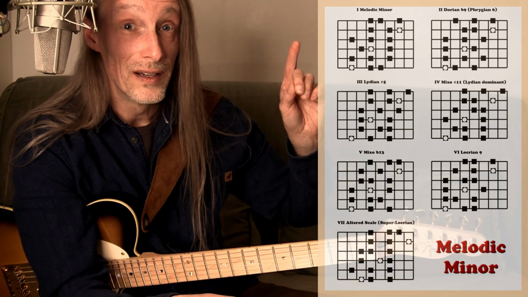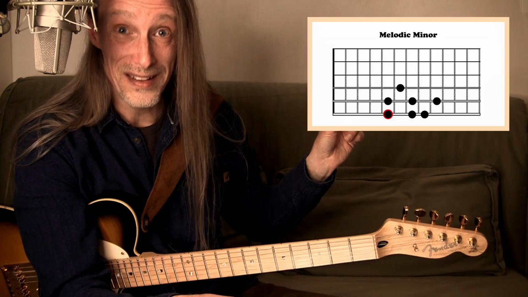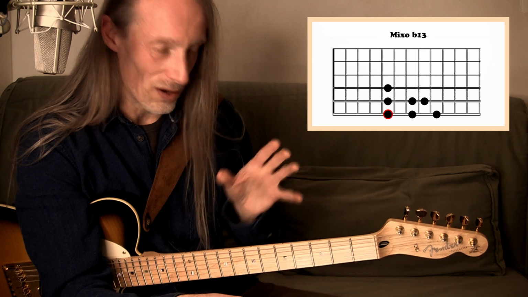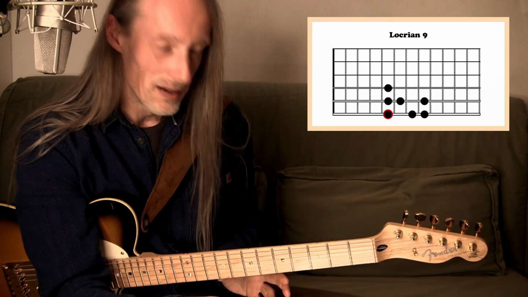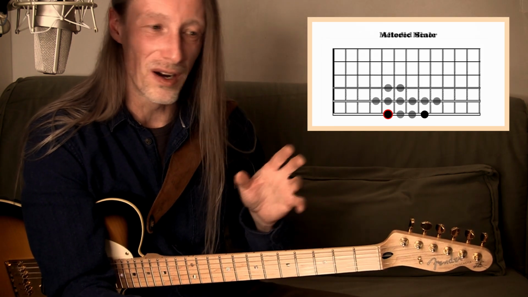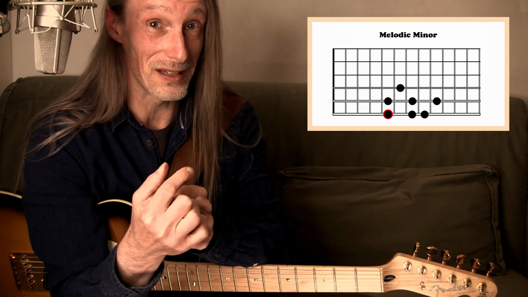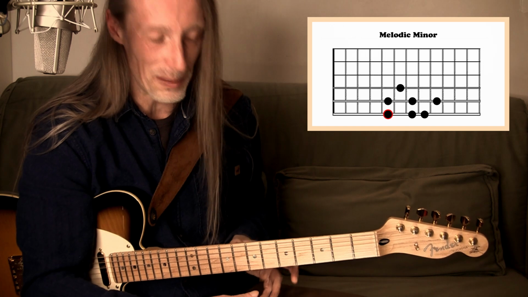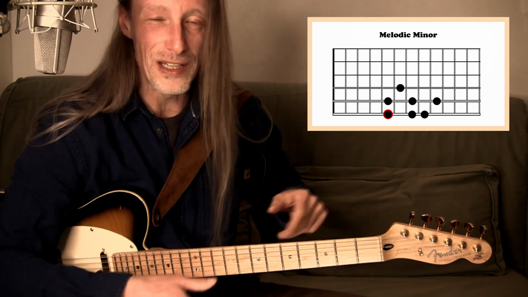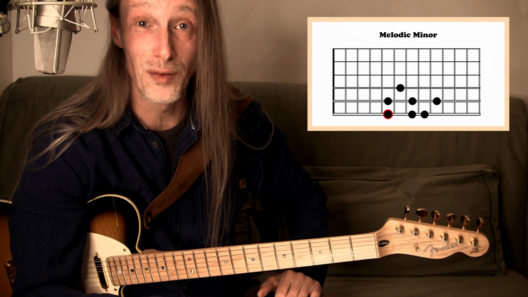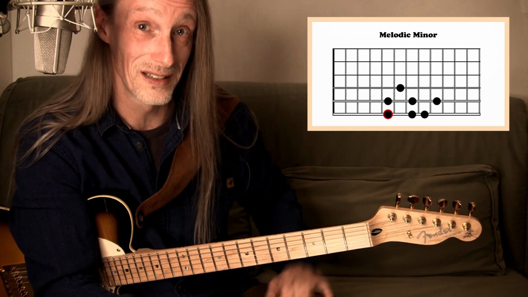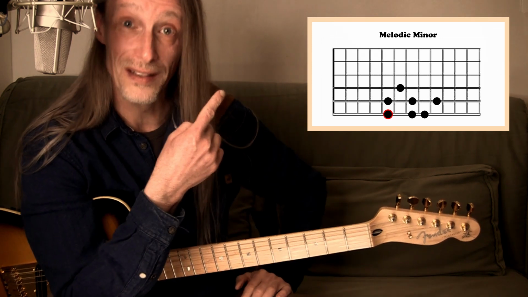I'm now gonna reduce those scale shapes that go across all 6 strings to the first octave, because we only need 1 octave to visualize something. Those scale shapes have a range of more than 2 octaves. We don't need this to visualize it. So here it is. This is the melodic minor scale in 1 octave.